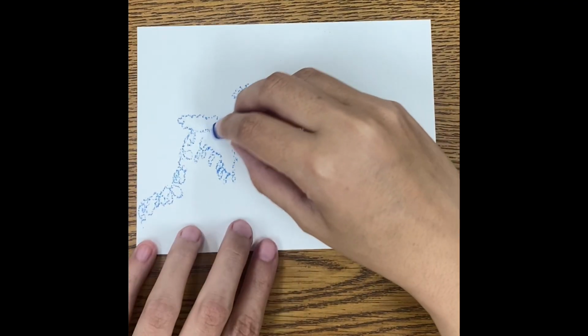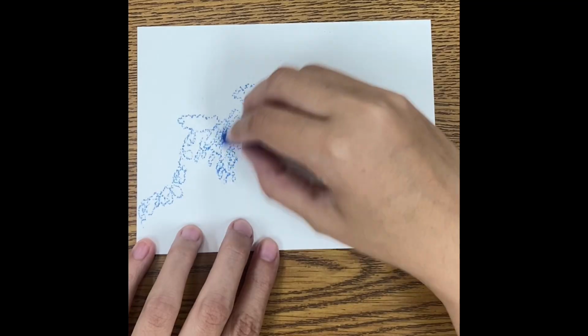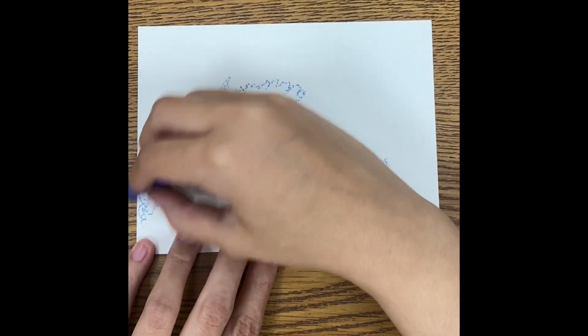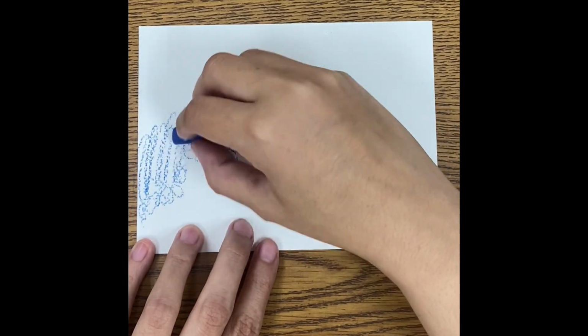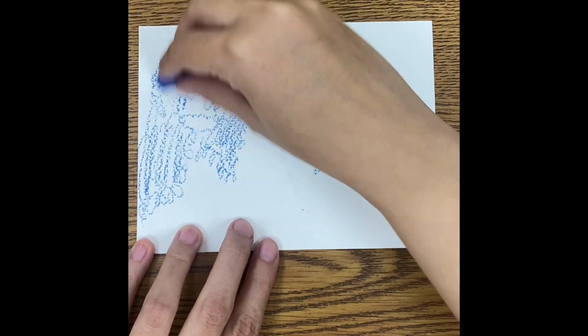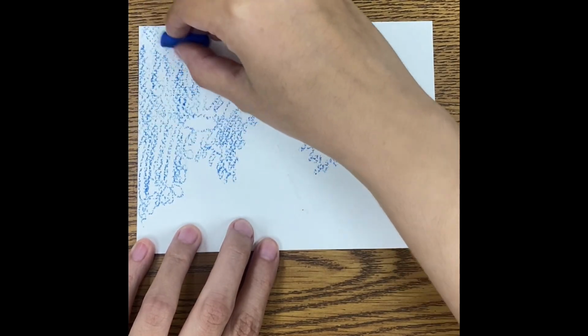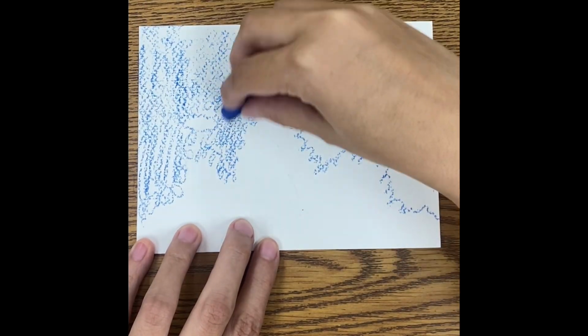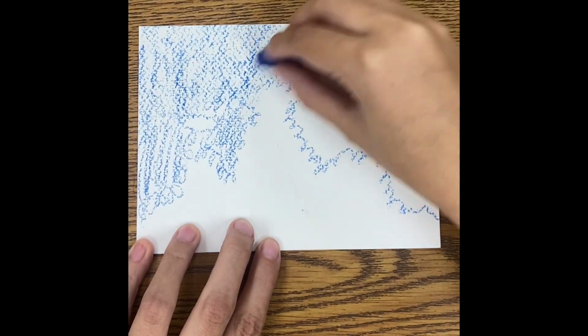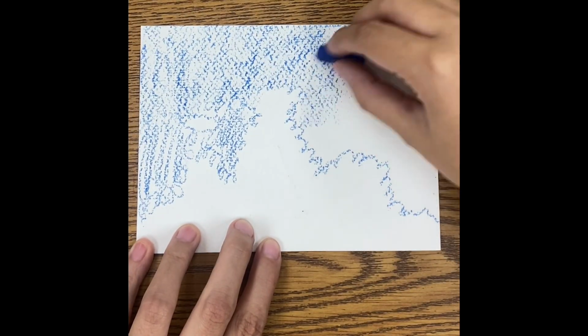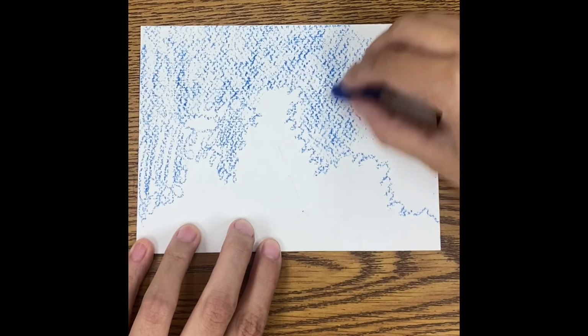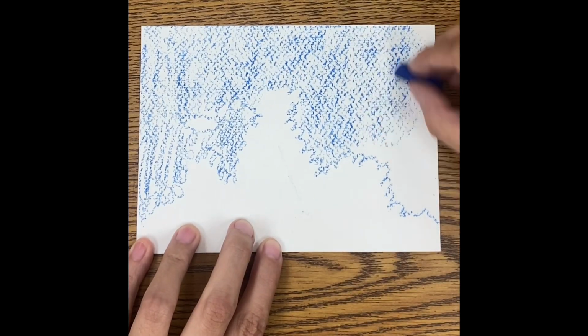Now you're going to notice I am going to go into the rest of the blank area towards the top. For tighter areas, I use the tip of the oil pastel, and for larger areas, I tend to use the flat side, just because it covers more space, and you'll just want to go lightly across the rest of the page, making sure that you leave the fluffy area just blank.